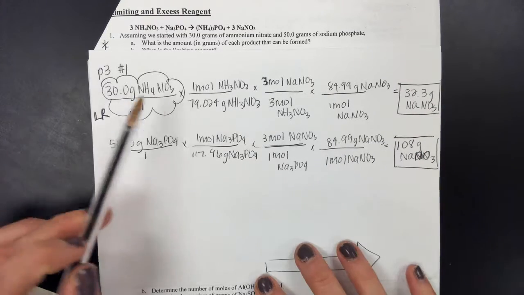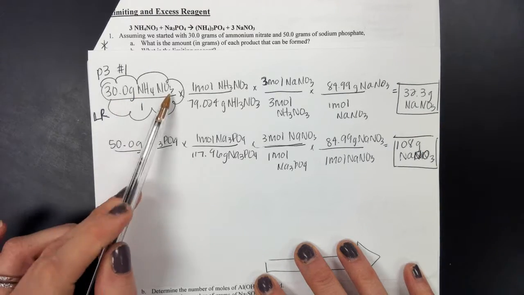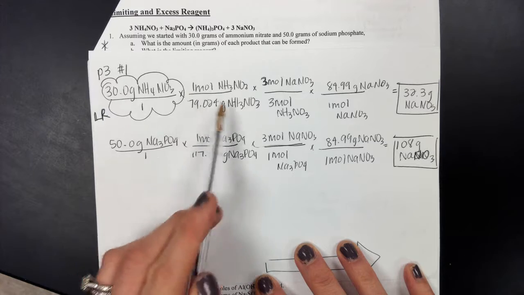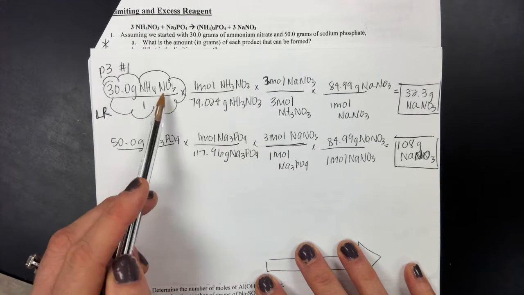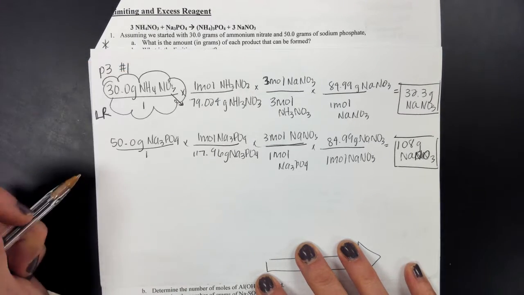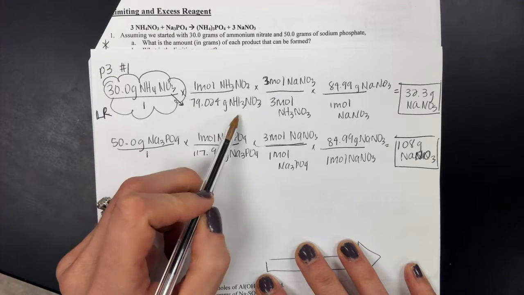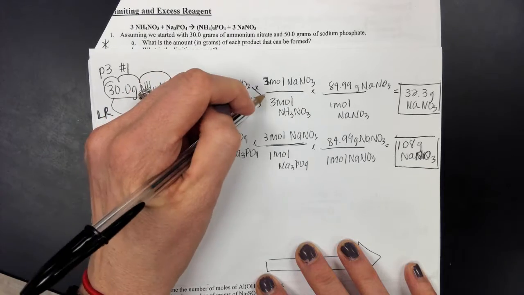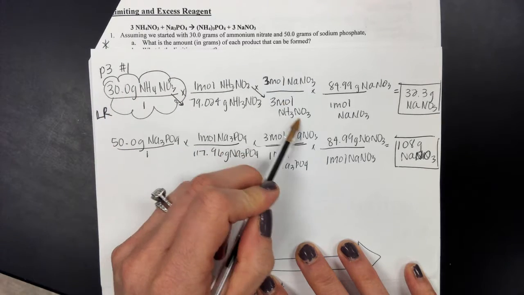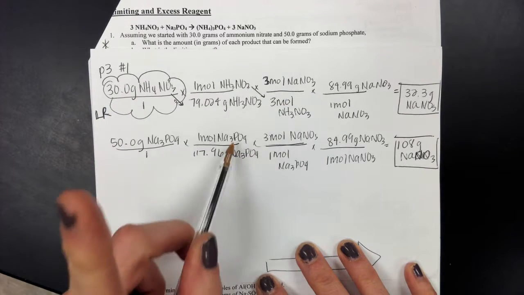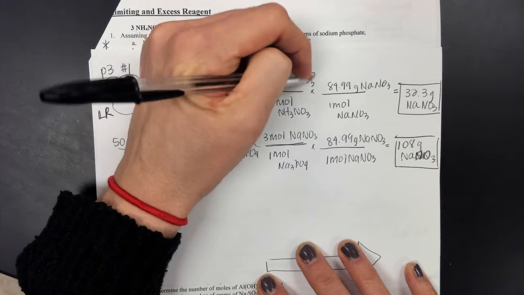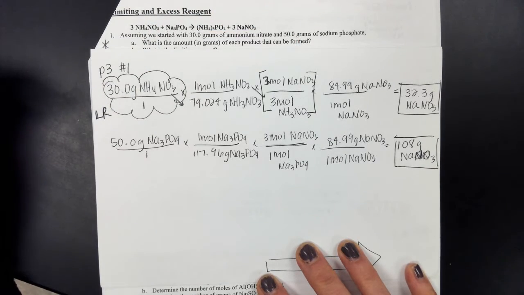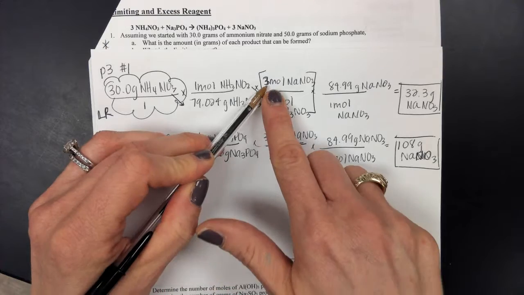Just to remind you, when you are doing stoichiometry, you're doing it as a conversion with dimensional analysis. Open up the next conversion, drop your units. This is the molar mass for ammonium nitrate. Put moles on top. The minute you drop moles of your given on the bottom, that should be your red flag that you are in your mole ratio conversion. This is where you use your coefficients.